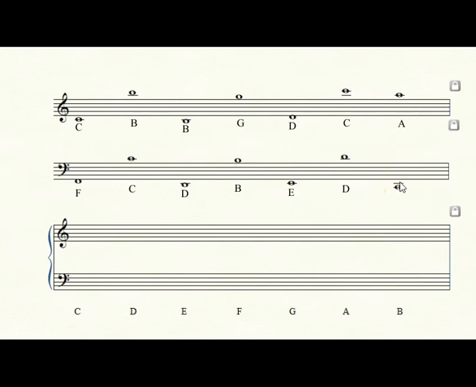If we know that this first one right here is F, the first ledger line is E, the next below that first ledger line is D, then we can figure out that 2 ledger lines below the bass clef staff we have C. For our last exercise, we are going to write each of the indicated notes in 4 places on the grand staff. Let's go.